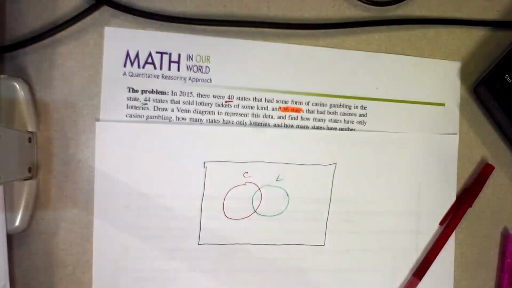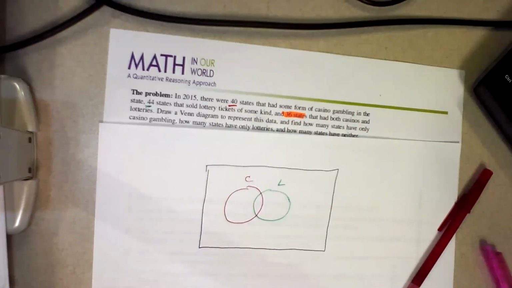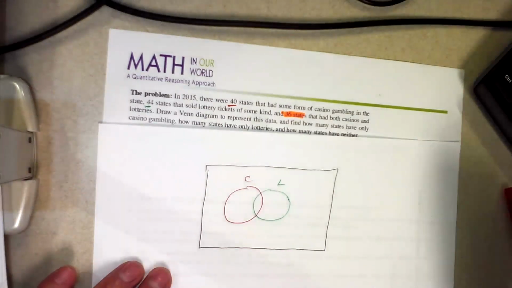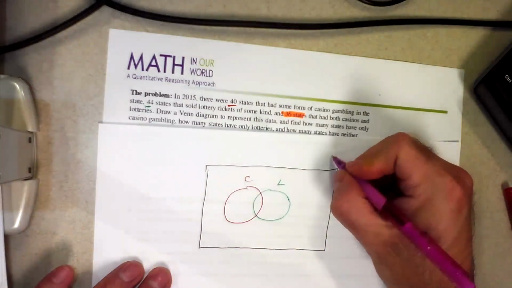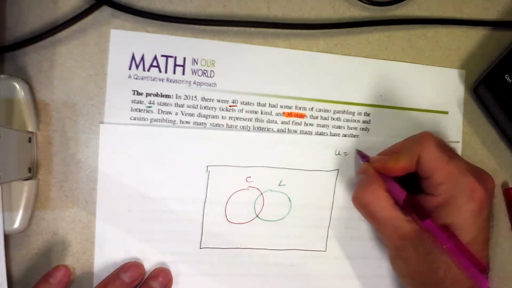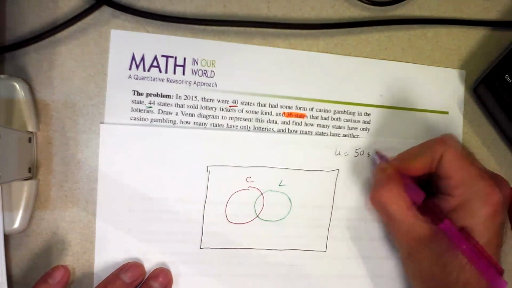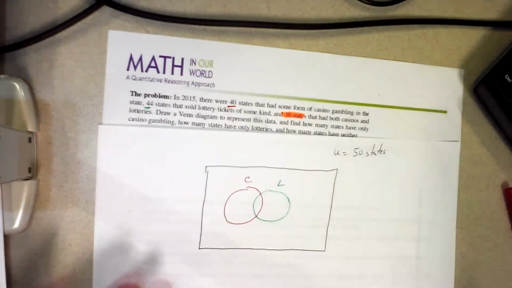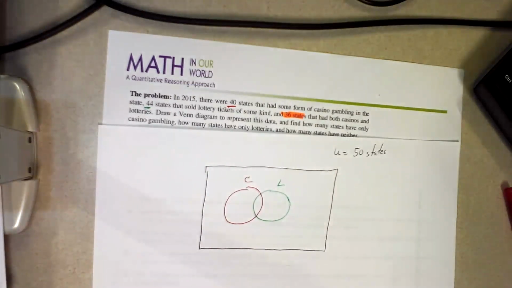And I know what the universe is. How many states are there in the US? No, it's not 51. It's still 50 states. So we know that there's 50 states.